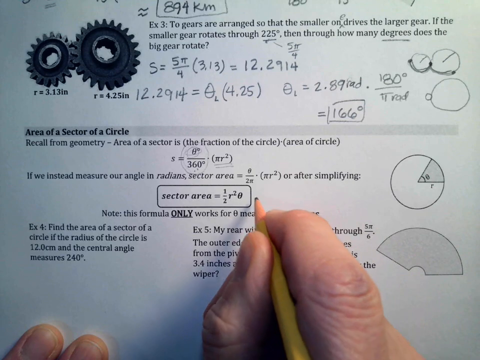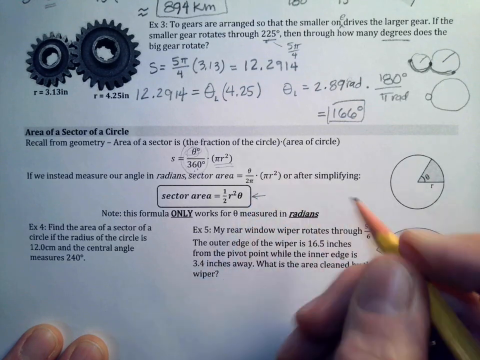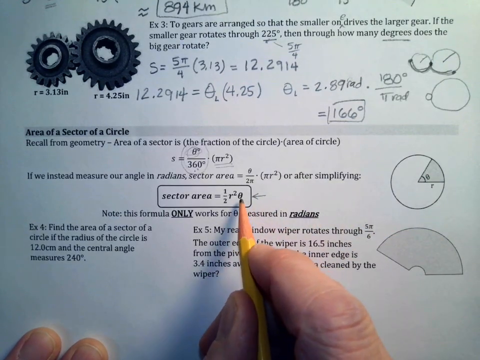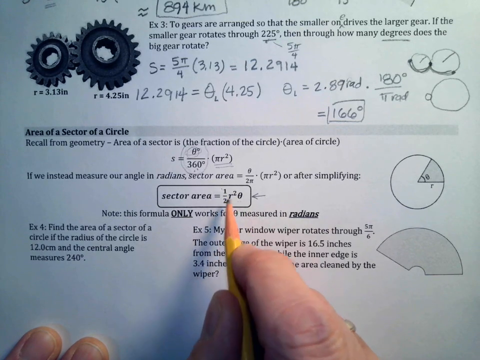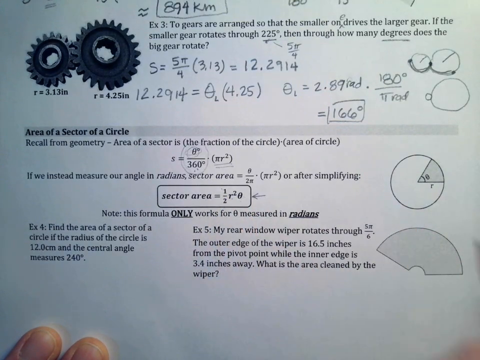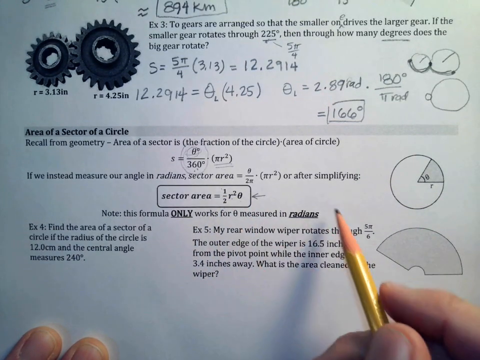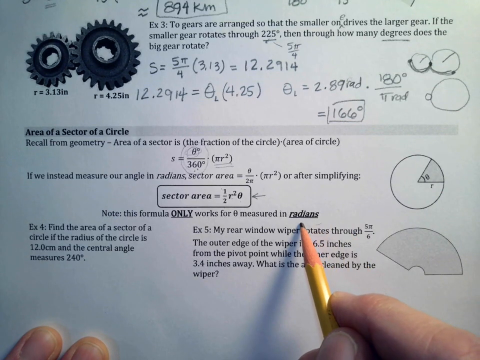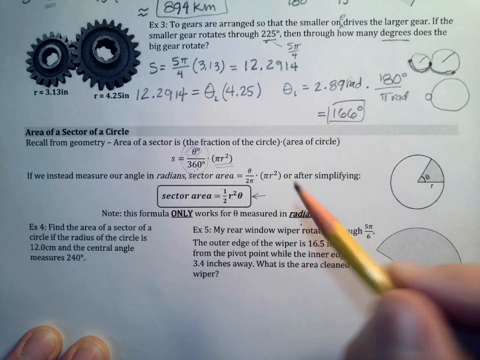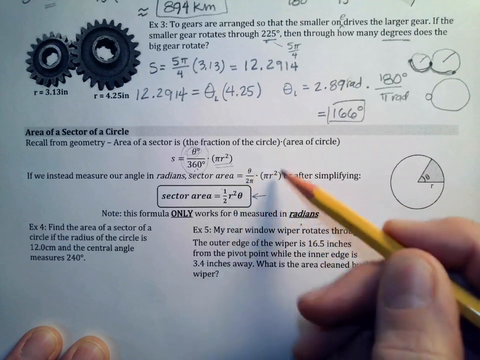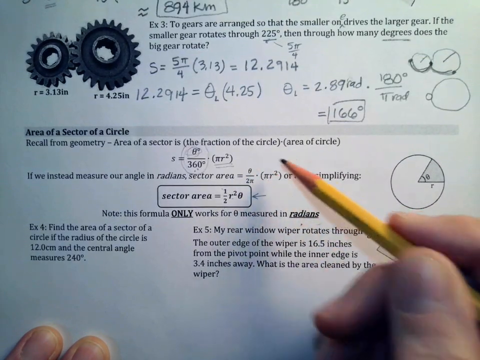That formula is a little bit more simplified. If we use, again, theta in radians, it's 1/2 r squared theta. And again, that only works if the angle is in radians. So if we think about putting, we can kind of see how this formula would reduce.